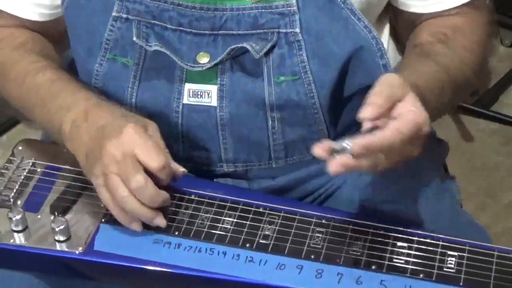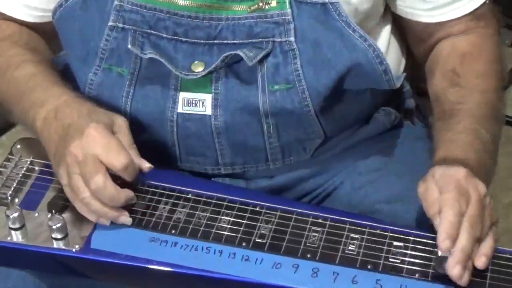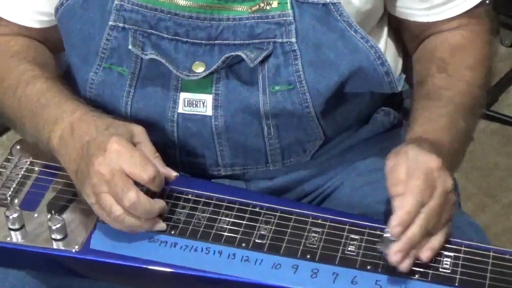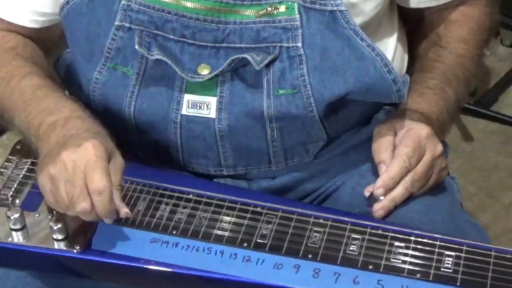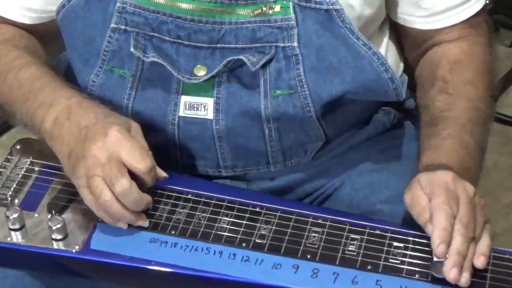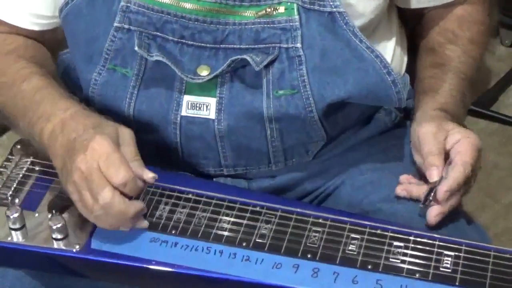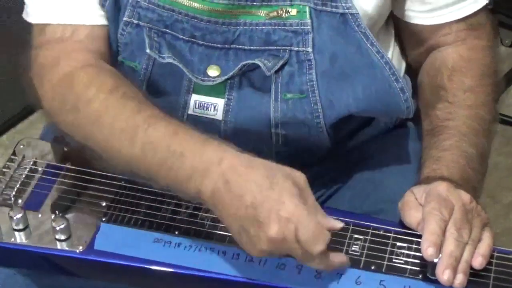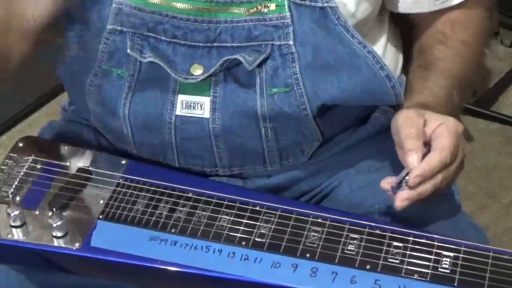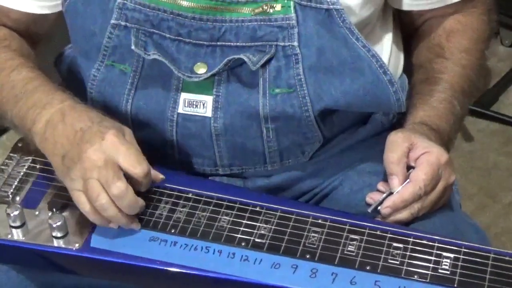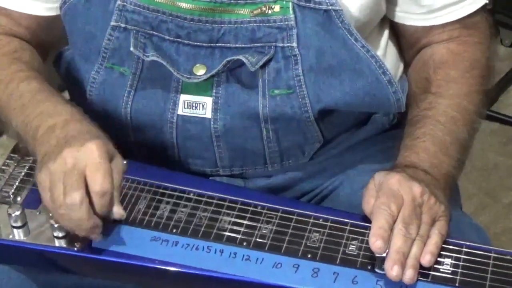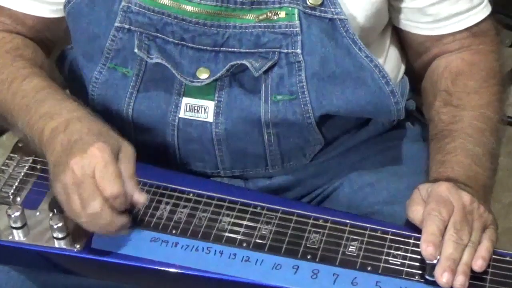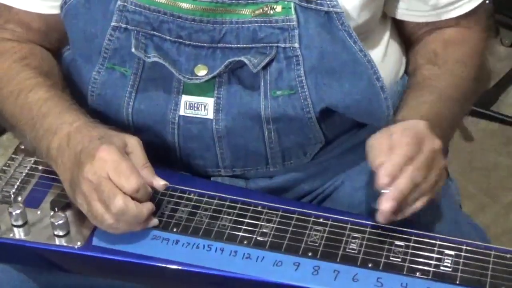So we open. That's 5, 3. 5, 3. Open. Then you're gonna slide up to number 7. And then in my tuning, that's an E, an A, a G, back to an E, and then a B.